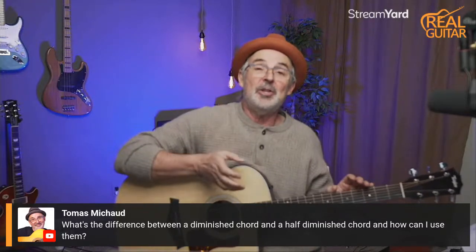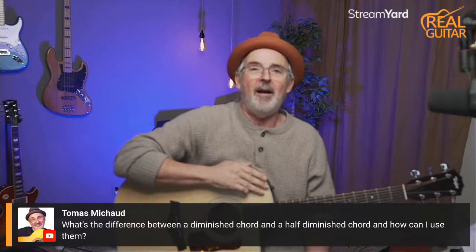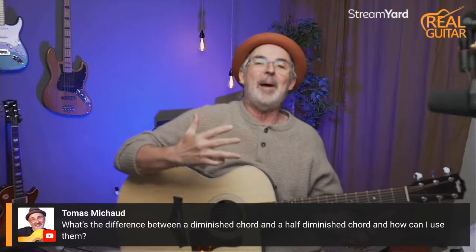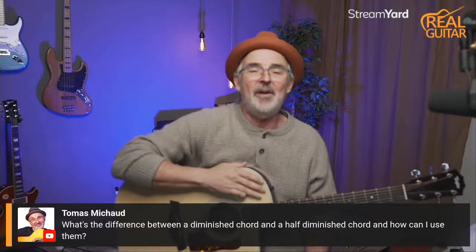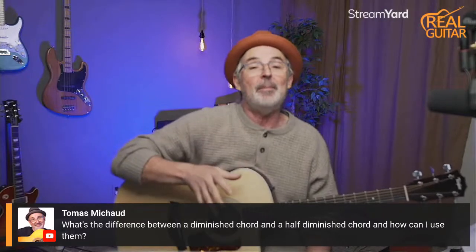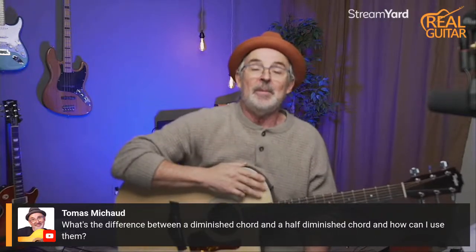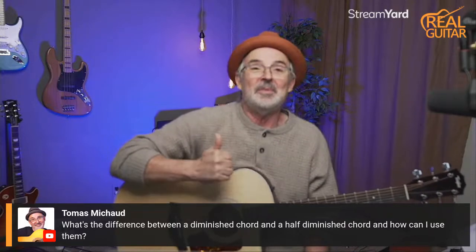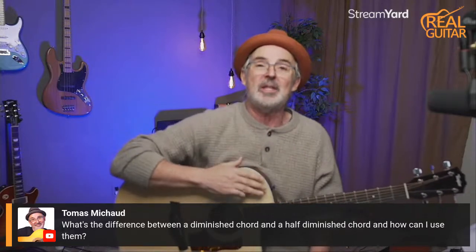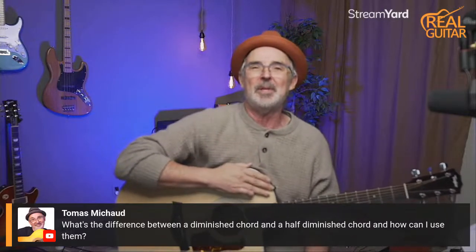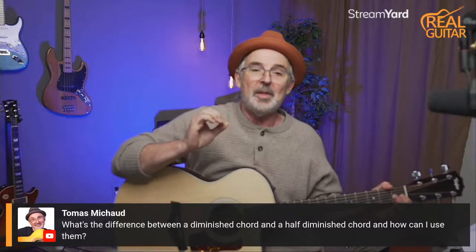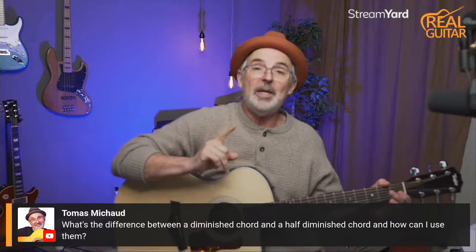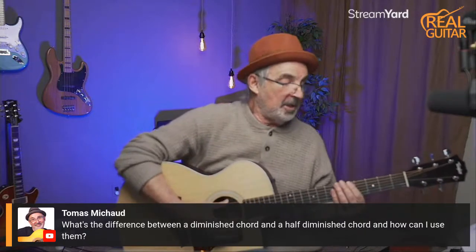So diminished chords and half diminished chords, I consider them kind of spicy chords. They're really very useful if you use them in the right way in the right place. In and of themselves, they don't sound like much, but at the right time, they really help chord progressions sparkle and have some pizzazz.